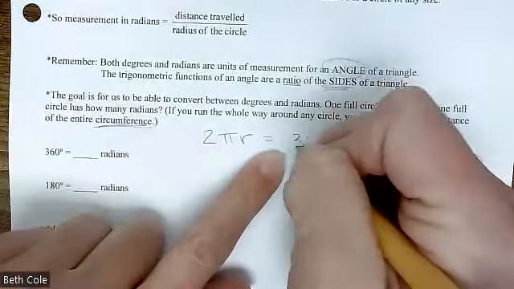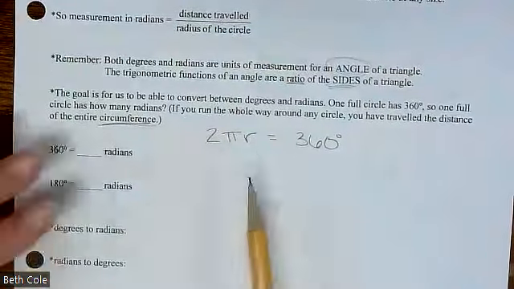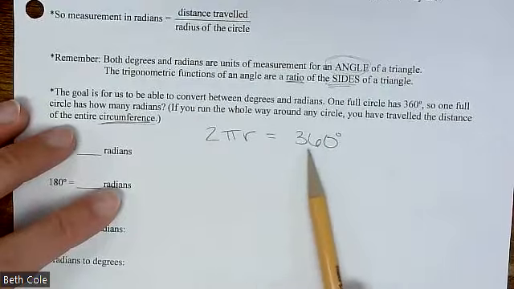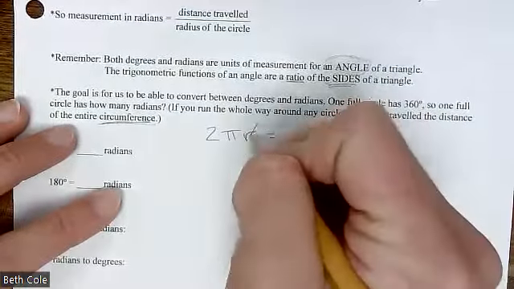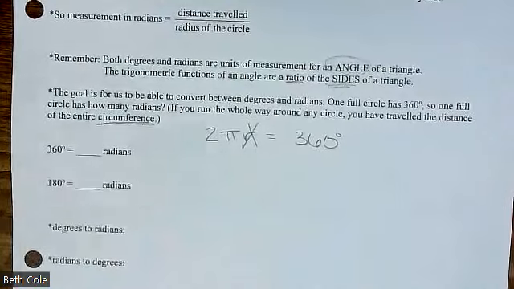And in degrees, the whole way around is 360. So this is once around for the circumference. This is once around for the degrees. And what we do is we just get rid of the radius because, again, a little circle versus a larger circle, it would be different. And we can't do that. We have to have it be standard.